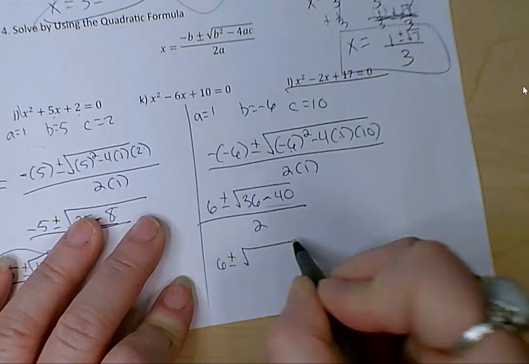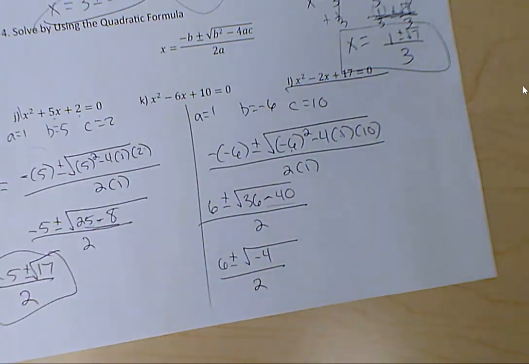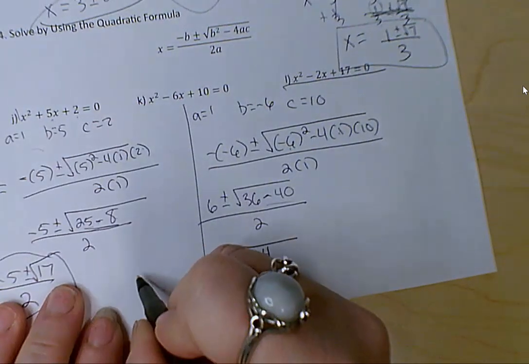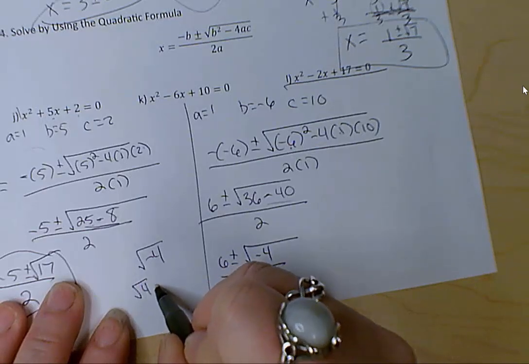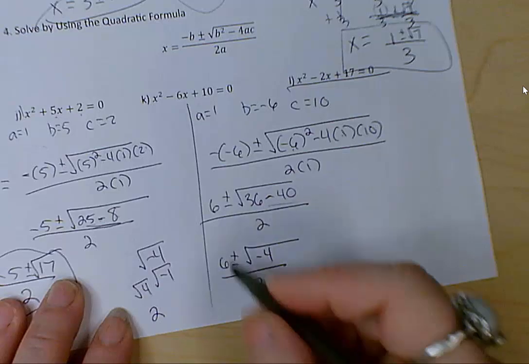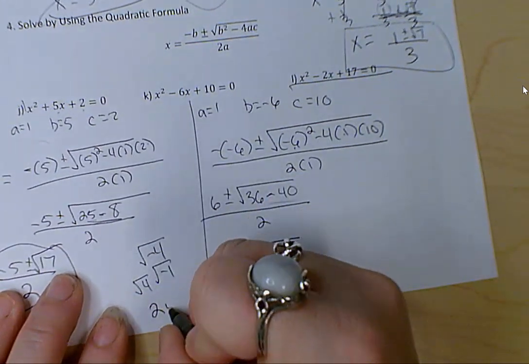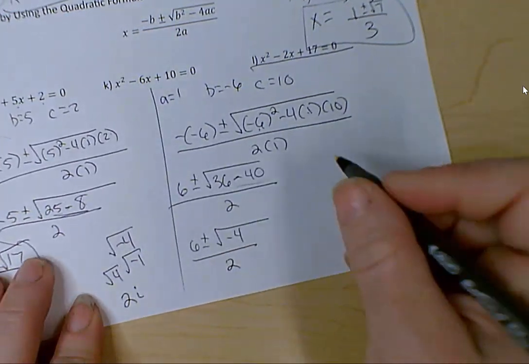Subtracting underneath here, well, 36 minus 40 gives us a negative 4. Taking the square root of a negative 4, when we do that, we're going to split this up to the square root of 4 and the square root of negative 1. The square root of 4 is a 2. Keep in mind that the square root of a negative 1 is an i. That gives us an imaginary number there.